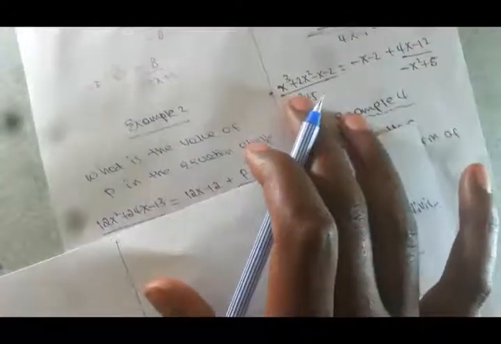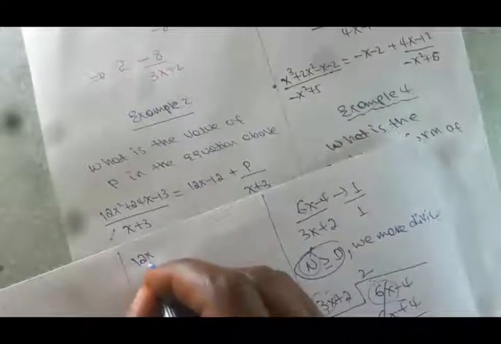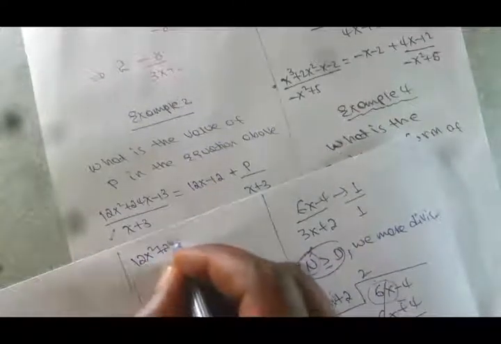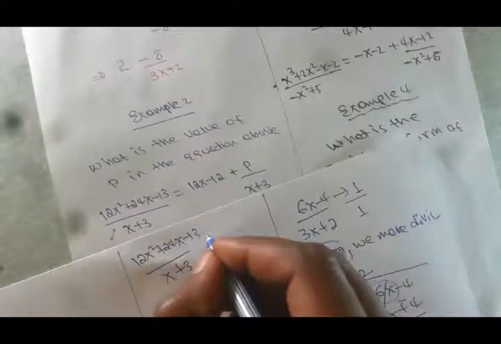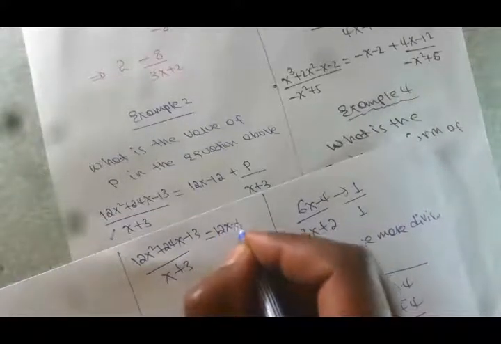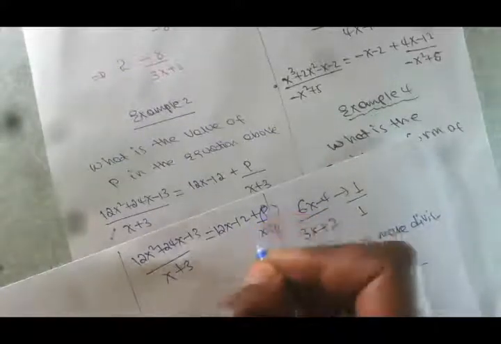Example 2 is given as: what is the value of p in the equation above, if 12x squared plus 24x minus 13 over x plus 3 is equal to 12x minus 12 plus p over x plus 3? We are asked to find the value of p.